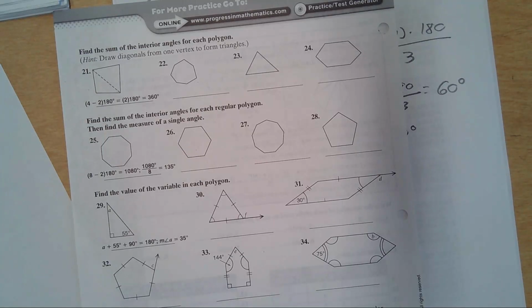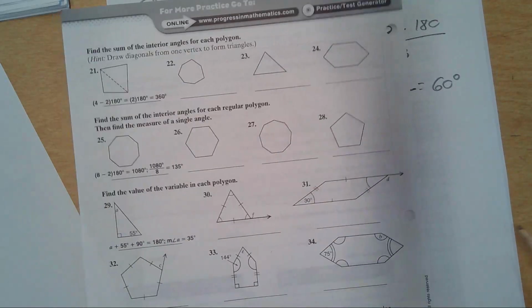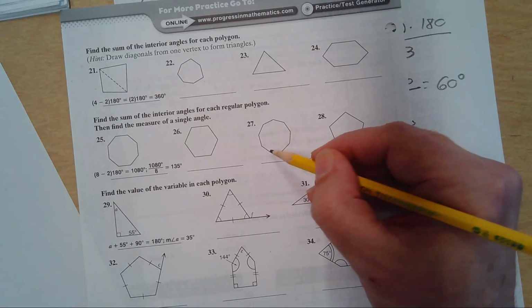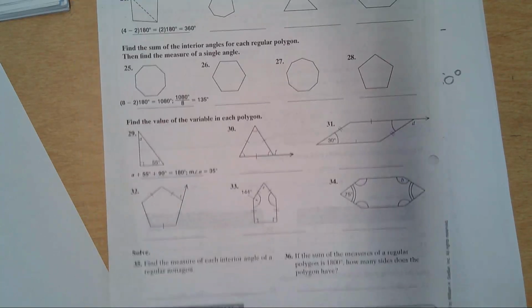Take your 1,260, divide by 9. That's telling me 140, 140, 140, 140, 140, 140, 140, 140, 140. They're all 140 degree angles, all of them, and they add up to 1,260 degrees. Easy enough? Yeah.